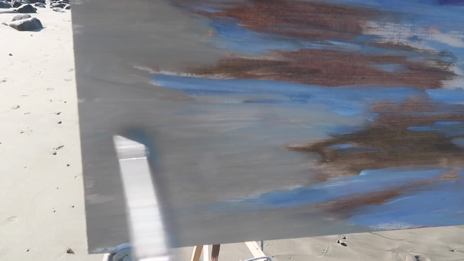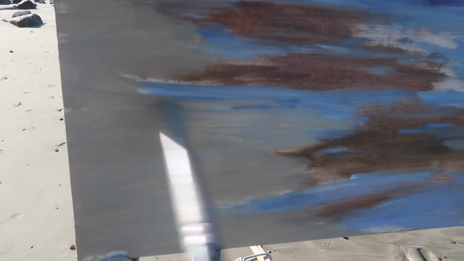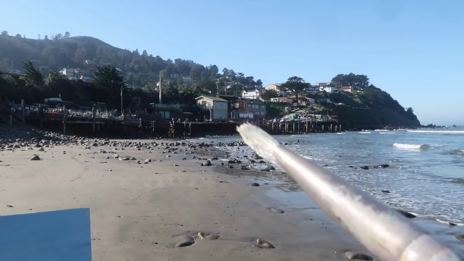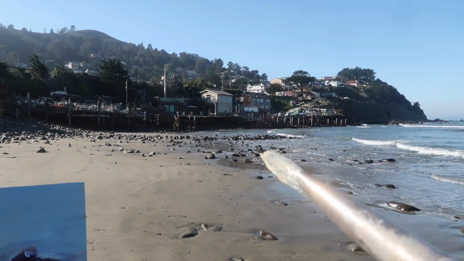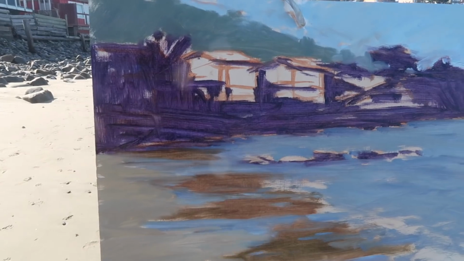A lot of times I find I'll paint sand too light of a value. So what I did was I compared the value of the sand to the light portions of the building, and you could see it's darker. That actually looks pretty good.